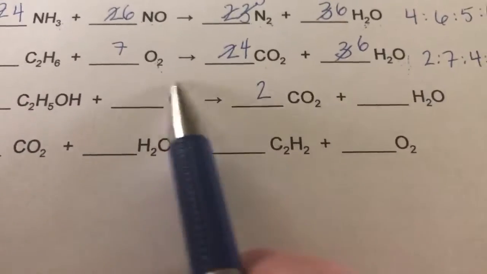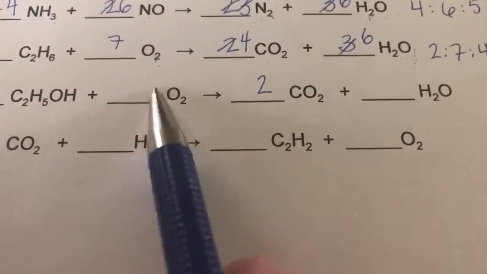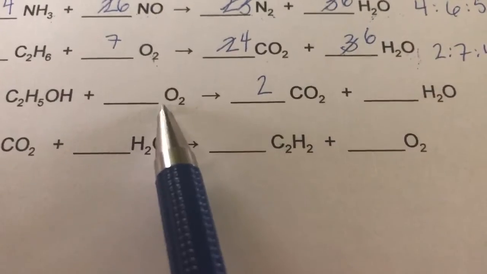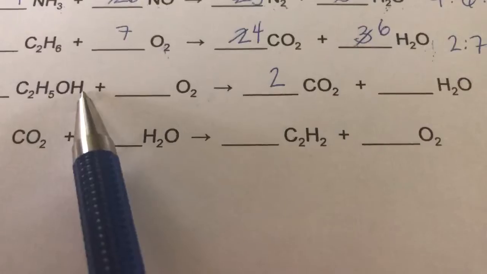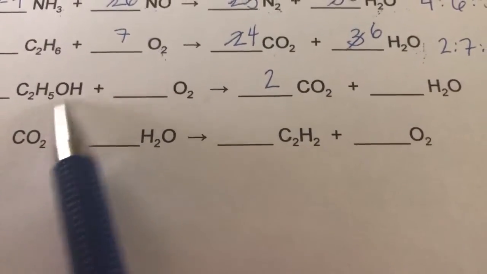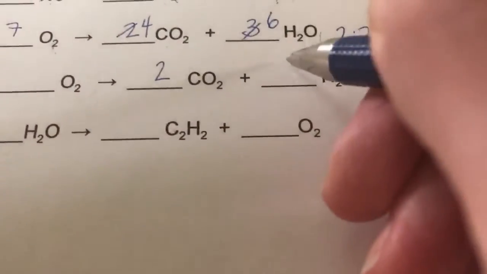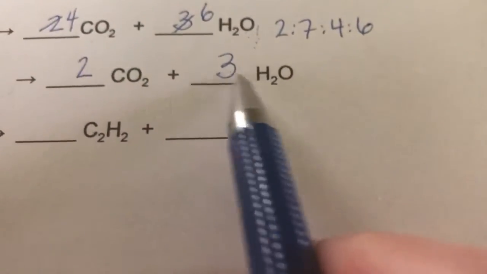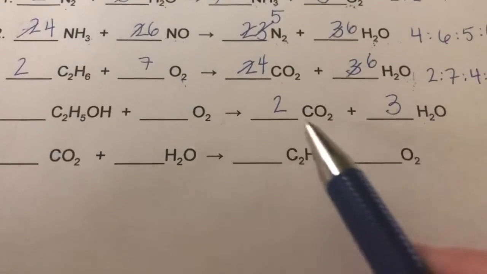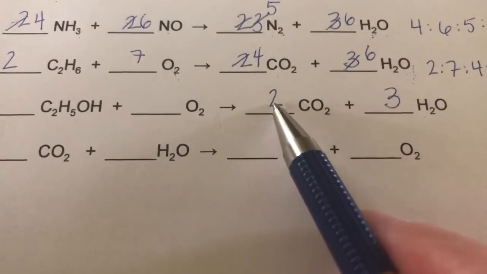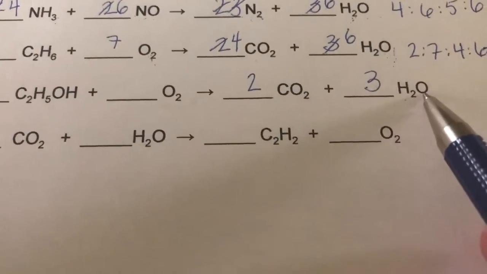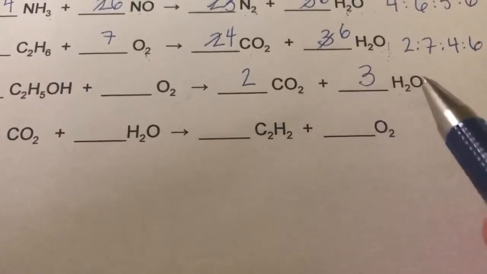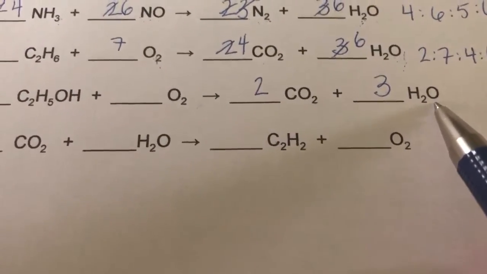I don't have oxygen necessarily by itself over here, but it's still the diatom, so I'm going to take care of my hydrogens first. Here I have 5 plus 1, 5 and 1 is 6 hydrogens. So over here, I'm going to put a coefficient of 3 so I can take care of my 6 hydrogens. All right, so when I look at this side, I have 2 times 2, which is 4 oxygens, and 3 times 1, which is 3. So 4 plus 3 is 7 oxygens.